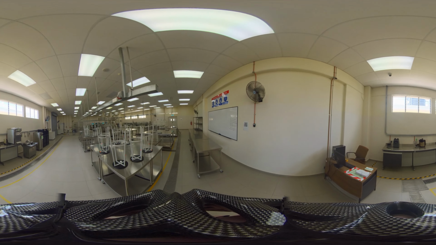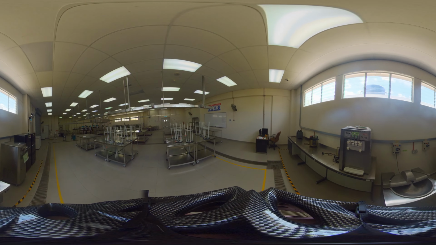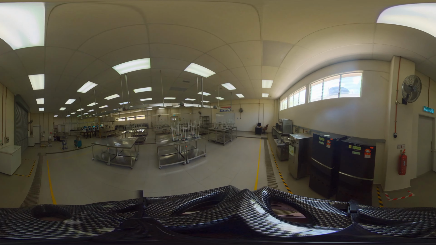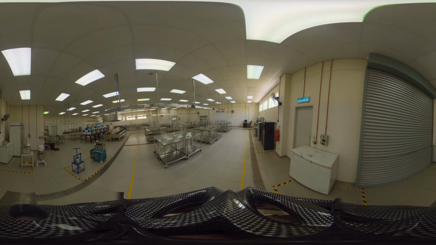Starting with the first hazard, you'll notice that the drainage cover is not in place. This can create a very serious safety risk, as it may cause slips, trips, or falls, and could lead to contamination if water or waste spills onto the floor.